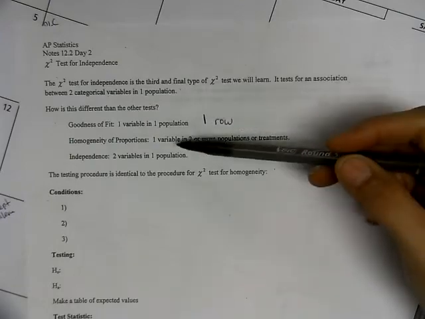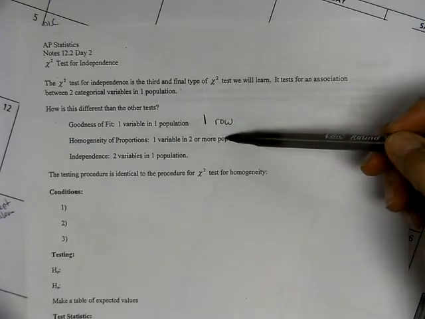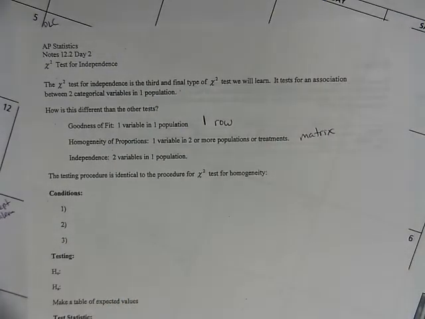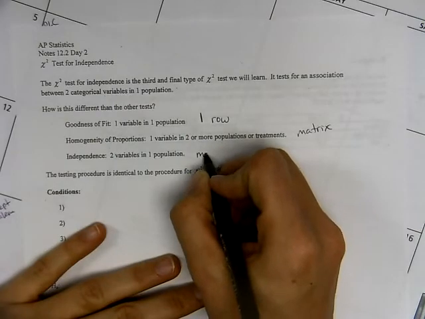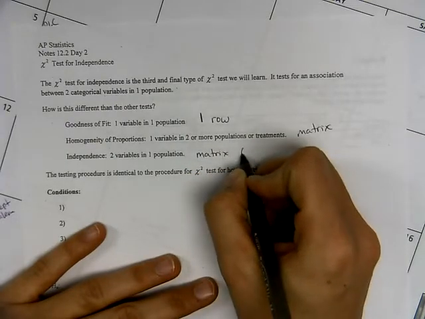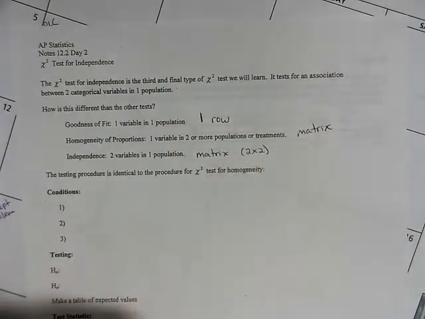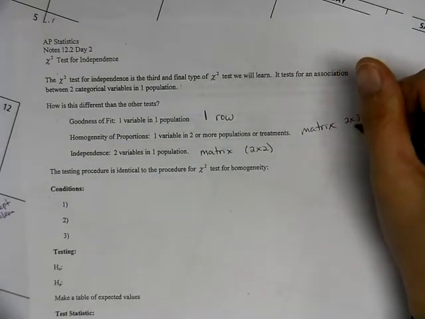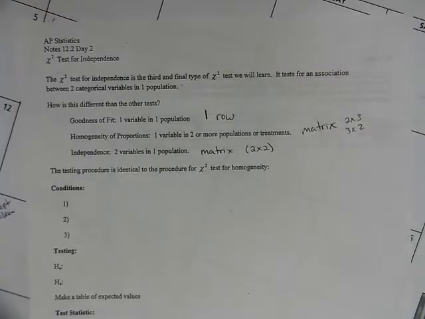Homogeneity, which is what we did yesterday, is 1 variable in 2 or more populations. So you should have some sort of matrix. Today we're doing independence. Independence has to do with 2 variables in 1 population. So you're going to have to do another matrix, but it's mostly going to be like a 2 by 2 matrix, whereas yesterday it was like 2 by 3 or 3 by 2. The testing procedure basically is identical to what we did yesterday.